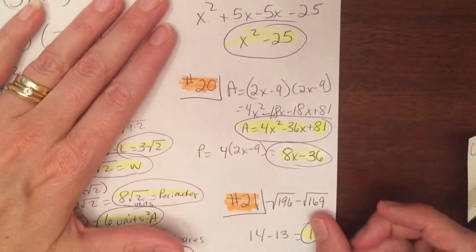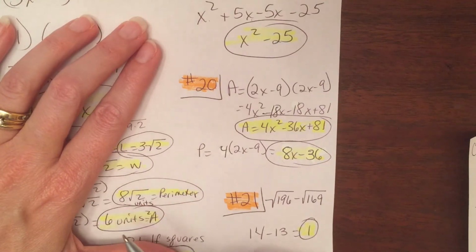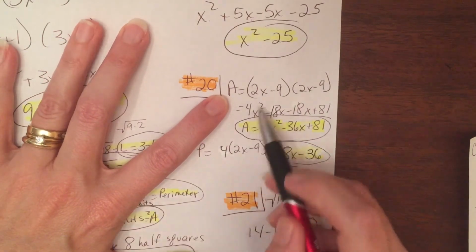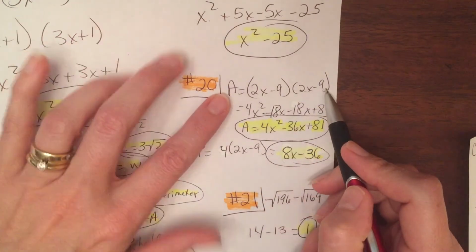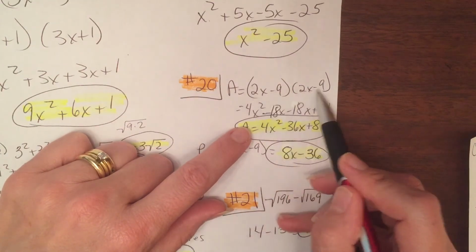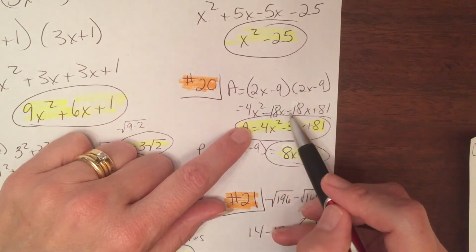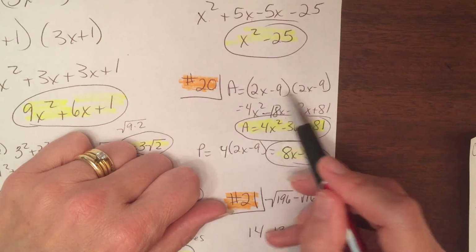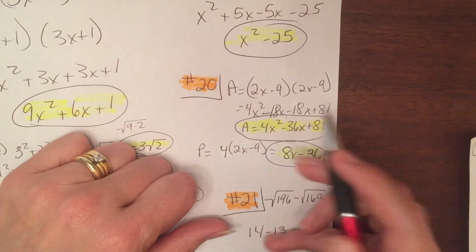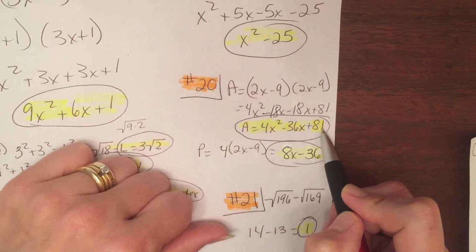Number 20. Number 20 says to find the area and perimeter of a square with sides that measure 2x minus 9. So for area, I've got to do side times side. 2x minus 9 times 2x minus 9. We've got to use our FOIL. First, 2x times 2x is 4x squared. Outside, 2x times negative 9 is negative 18x. Inside, negative 9 times 2x is negative 18x. Last, negative 9 times negative 9 is positive 81. My negative 18x and negative 18x combine. 4x squared minus 36x plus 81 is the area.